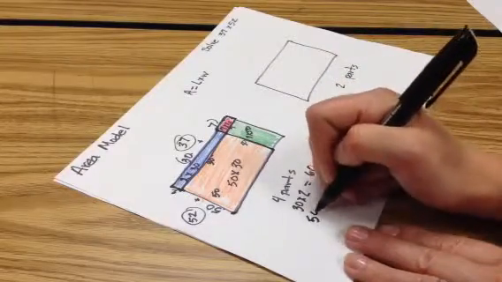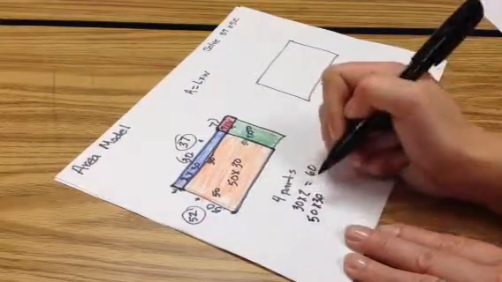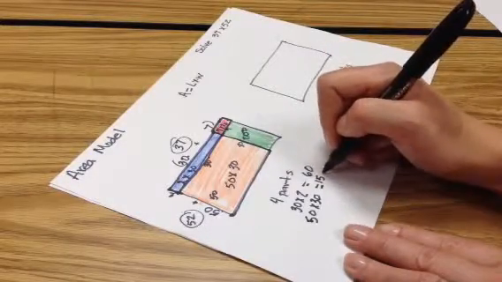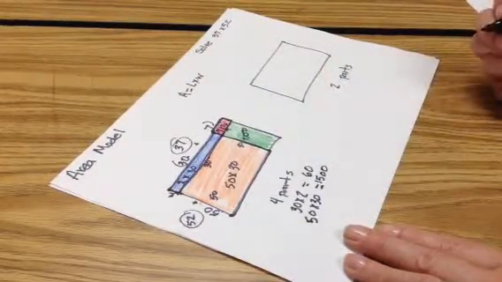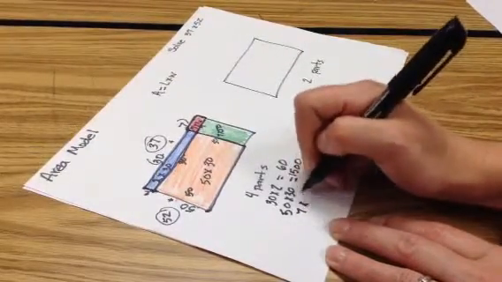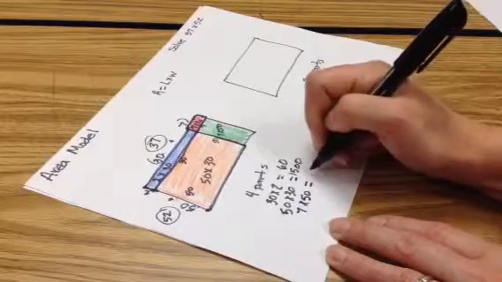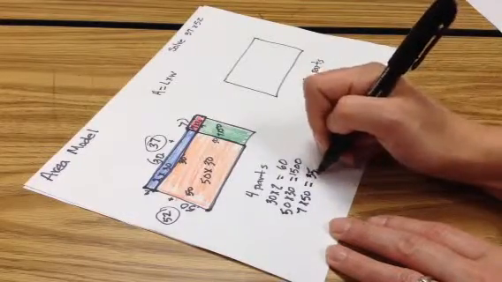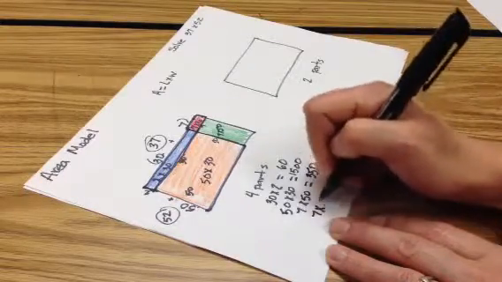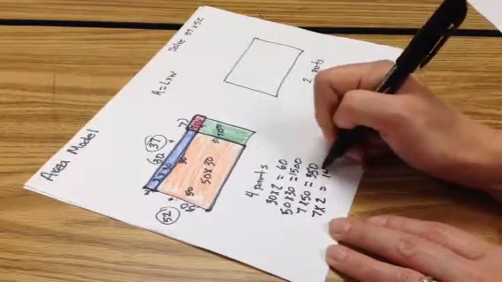It's 50 times 30, which equals 1,500. And it's 7 times 50, which equals 350. And it's 7 times 2, which equals 14.